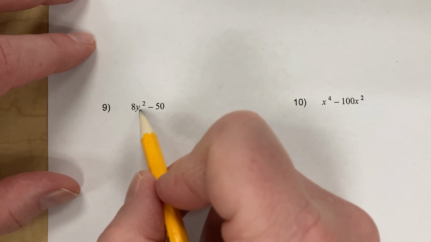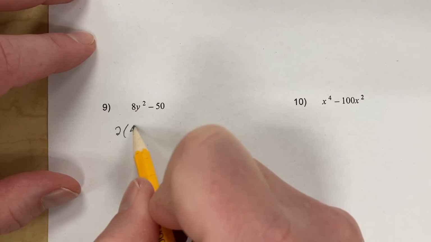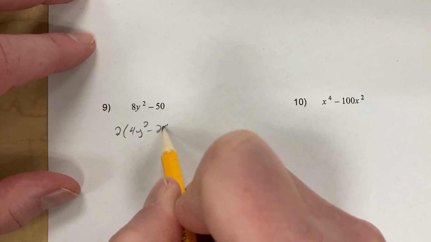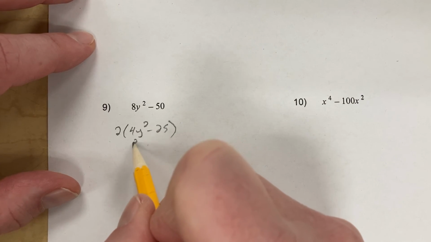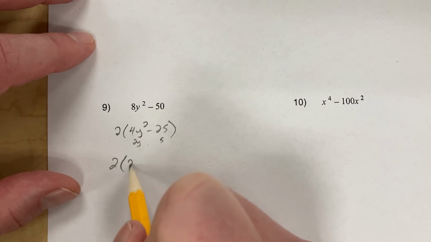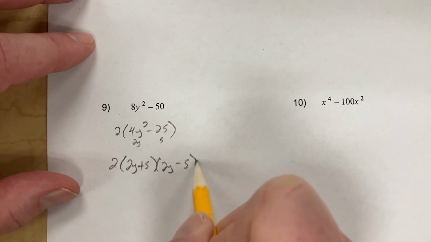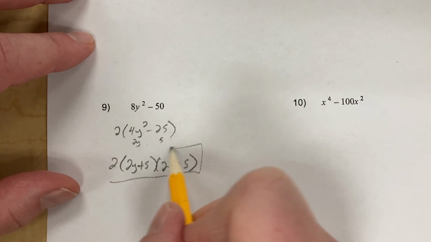Similar here, 8y squared minus 50. What divides evenly into both of them? It's just 2. So that's going to give me 4y squared minus 25. 4y squared is 2y times 2y. 25 is 5 times 5. So this is going to be 2y plus 5, 2y minus 5. That's my answer there.